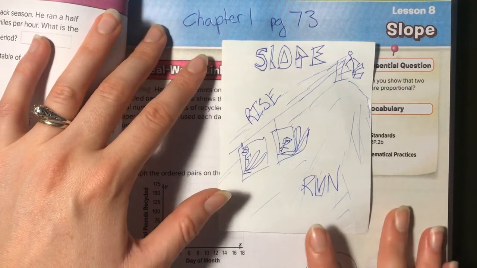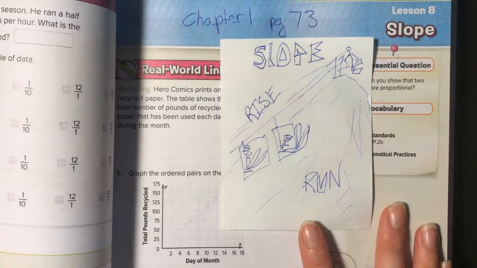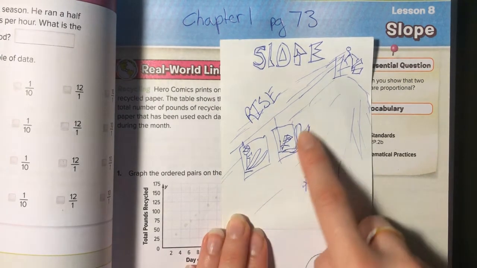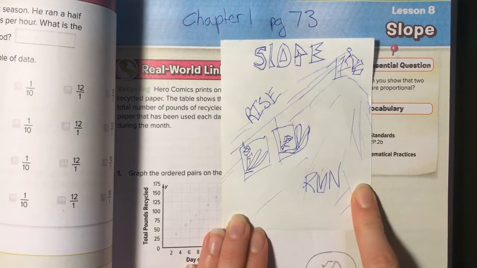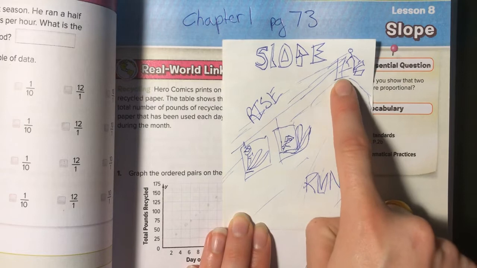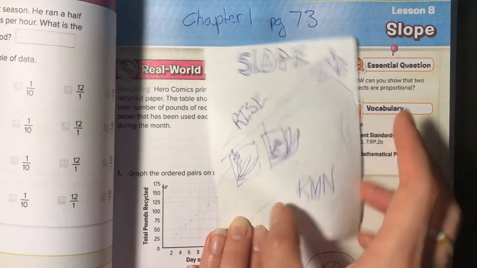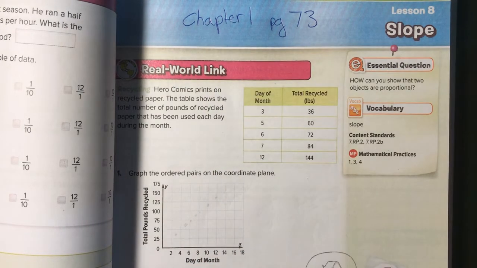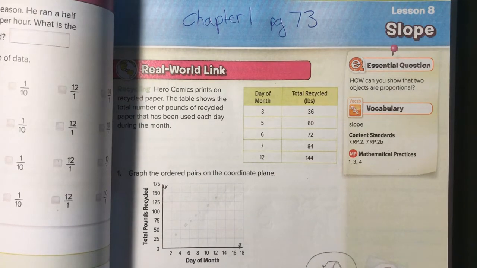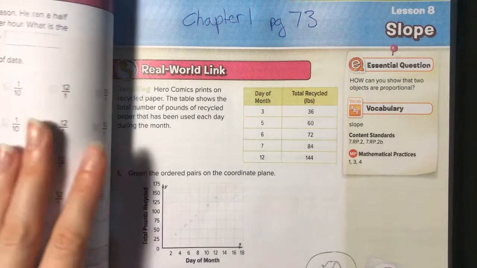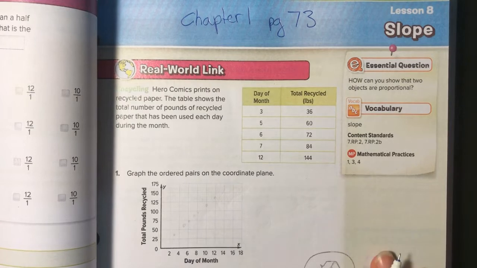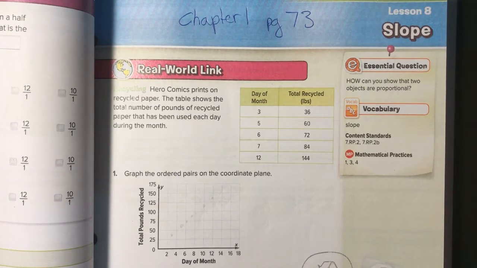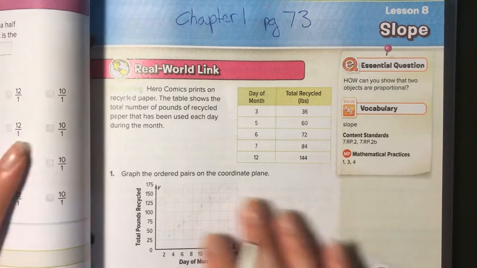So when you think of slope in math, you can just envision a ski slope, someone going up the ski slope, rising up and running across the mountain, then getting ready to launch at the top. Okay, so that's slope. In math, slope is the same thing, except it has to do with graphing points on a line, on a coordinate plane, and getting a line out of it. Okay, so let's check out how this works in math.